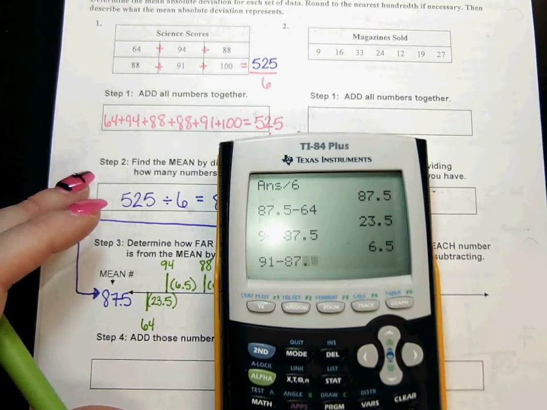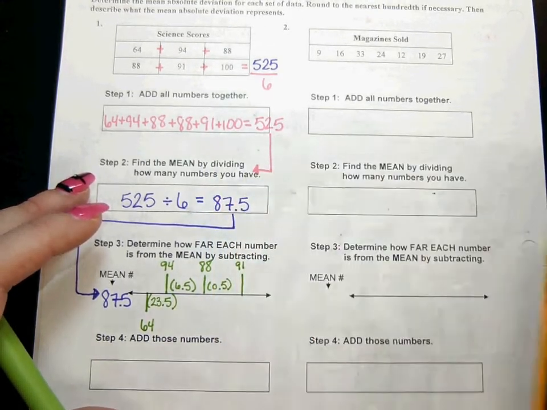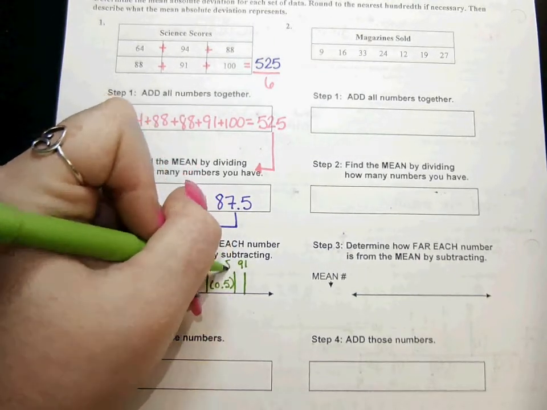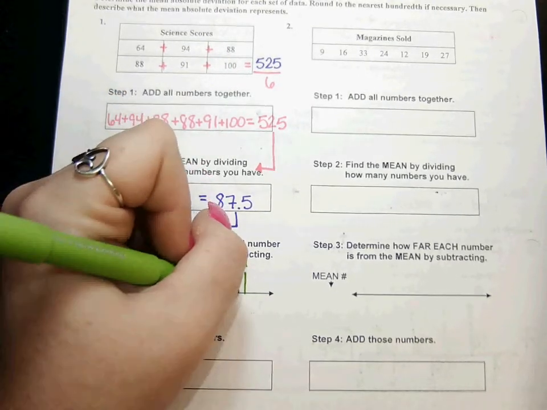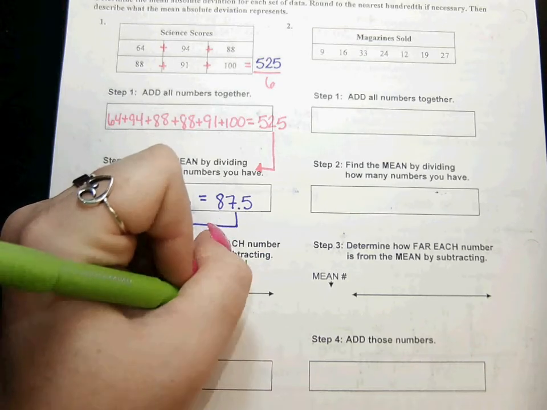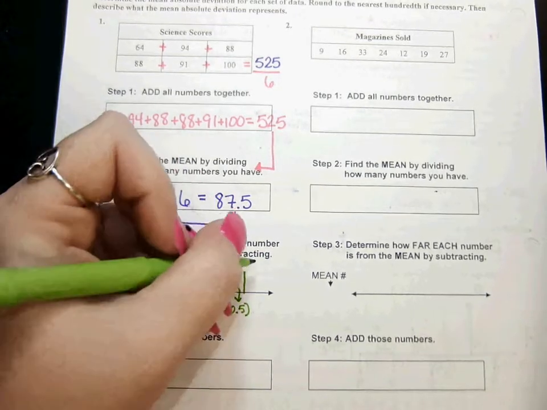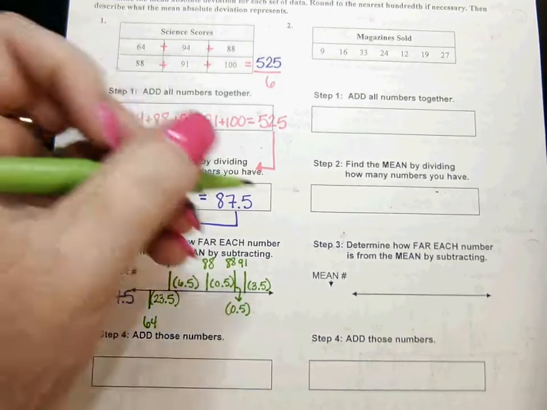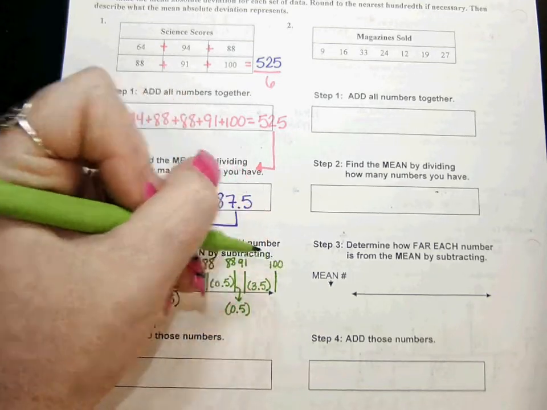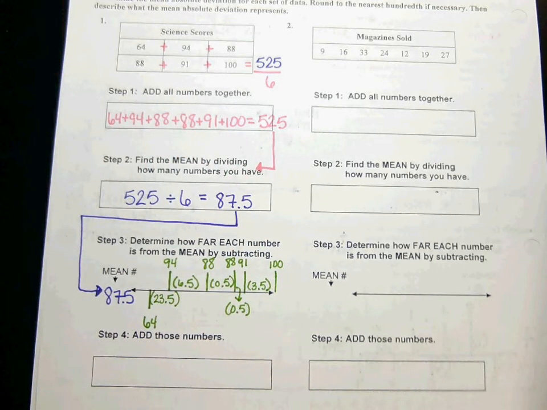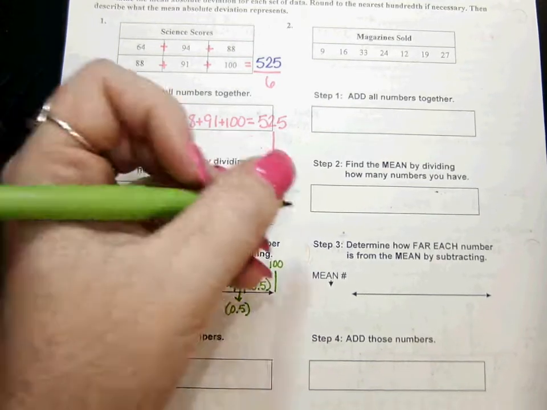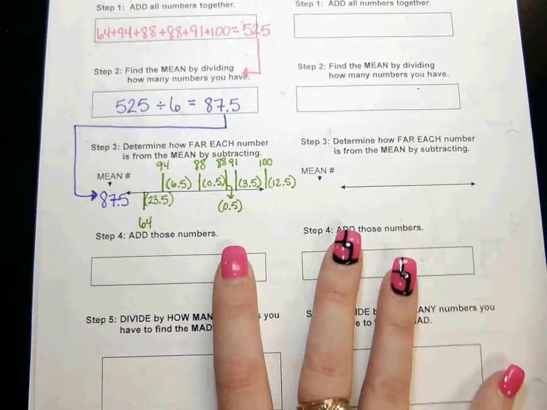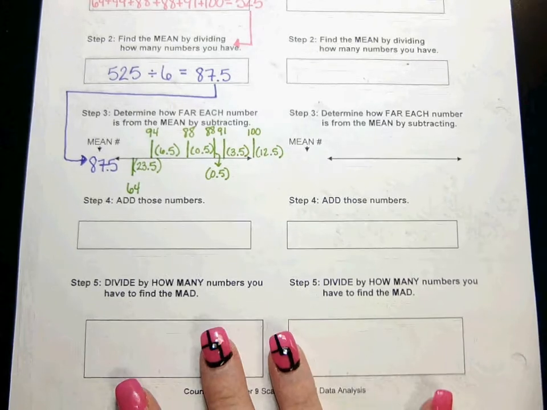No, put 88, okay? Yeah, you do. I skipped one. Good for you. Alright, so 88. And I'm going to pull this down. 0.5. Okay, 91 is 3.5 away. Thank you, Justice. And 100 is how many away? 12.5? I can do it on my calculator.